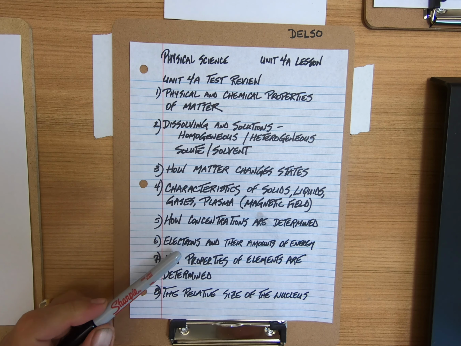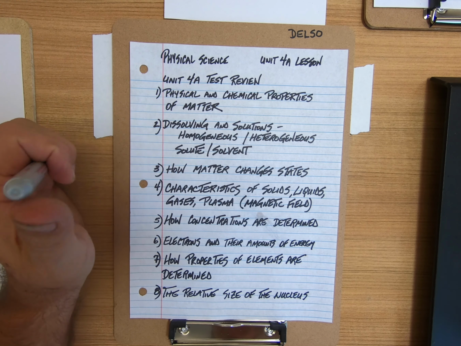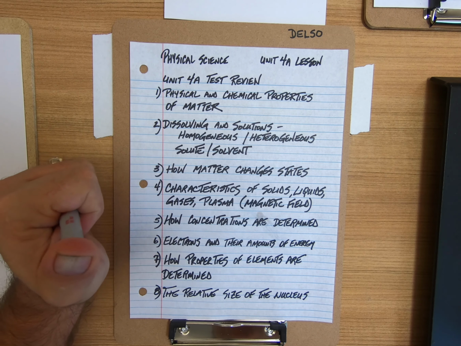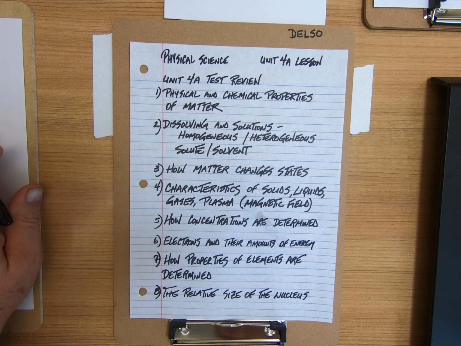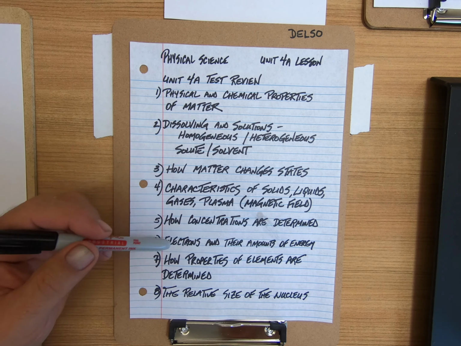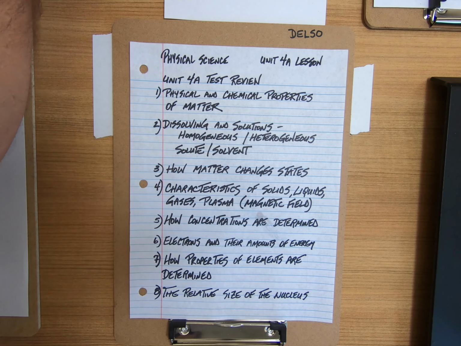Electrons and their amount of energy. As electrons get farther from the nucleus, they gain more energy. When they gain enough energy, they can actually escape from the atom, and they can migrate towards another one, or the electron can move away. How properties of elements are determined.